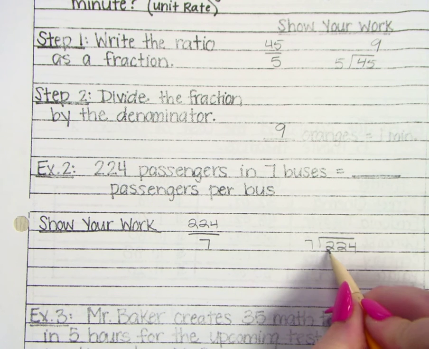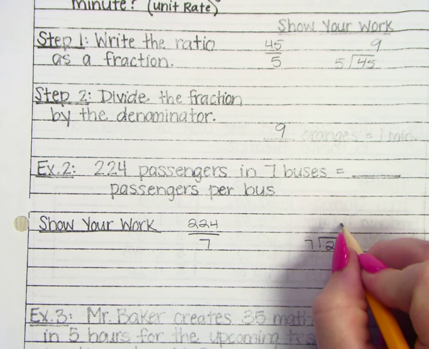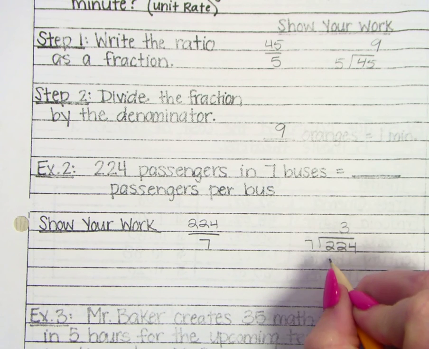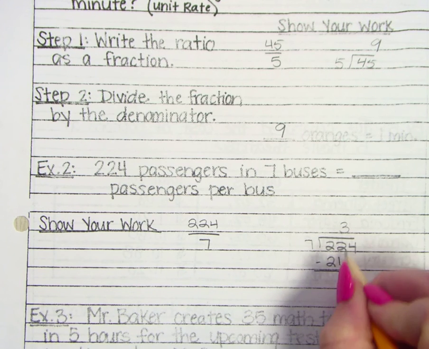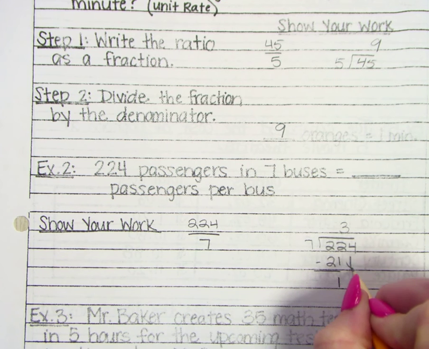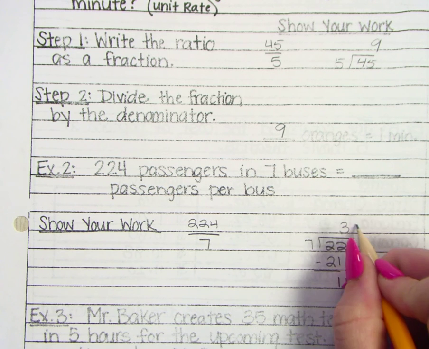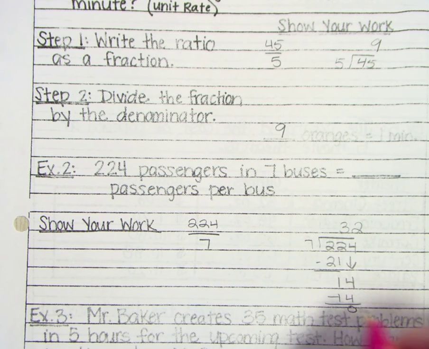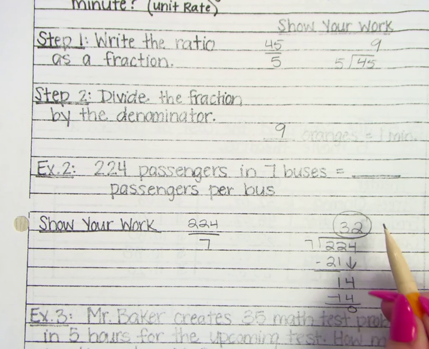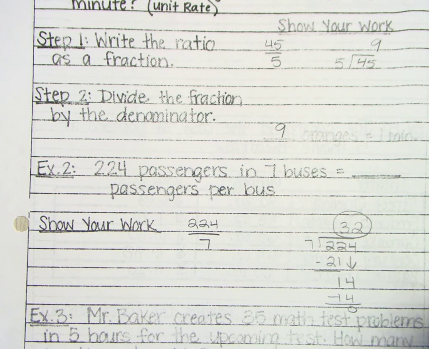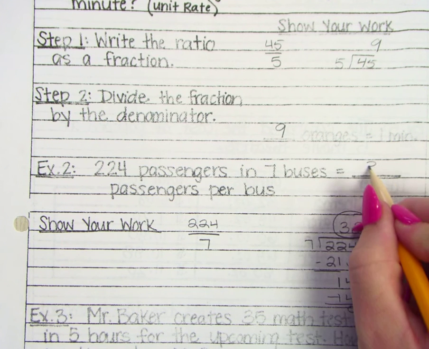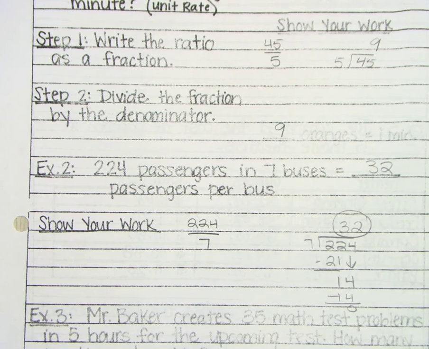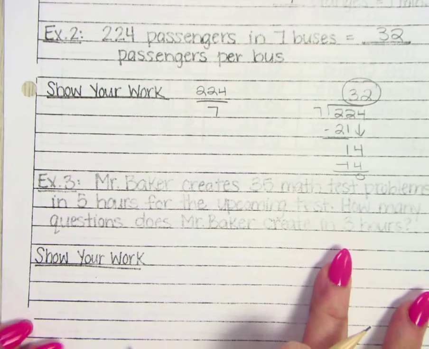Now we know 7 won't go into 2, but it will go into 22. It'll go 3 times, and 7 times 3 is 21. When we subtract, here we get 1 and bring down our 4. 7 will go into 14 2 times, and 7 times 2 is 14. Subtract and no remainder. So what is my unit rate? How many passengers per bus here? 32. Let's look at another example together.